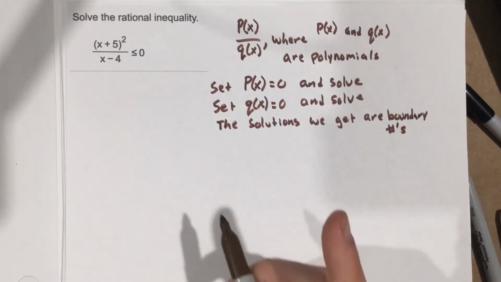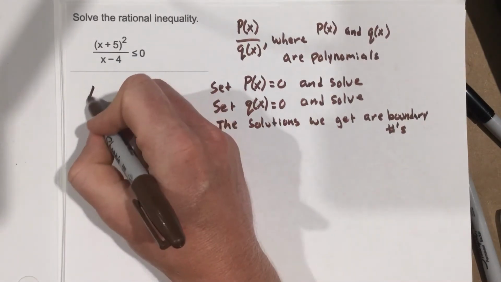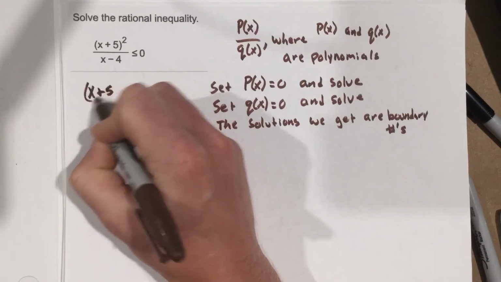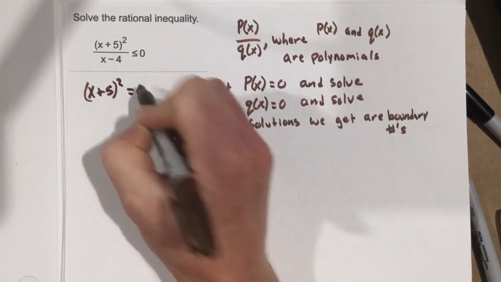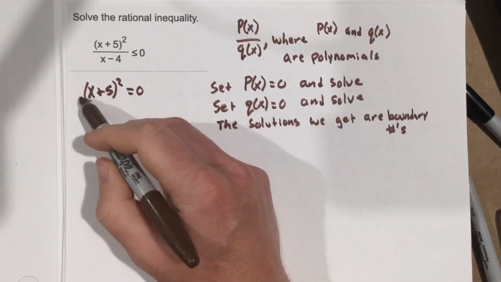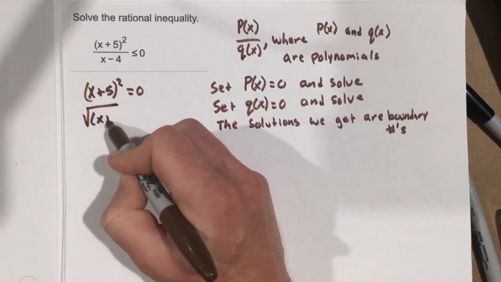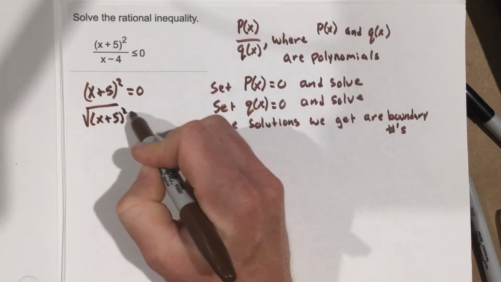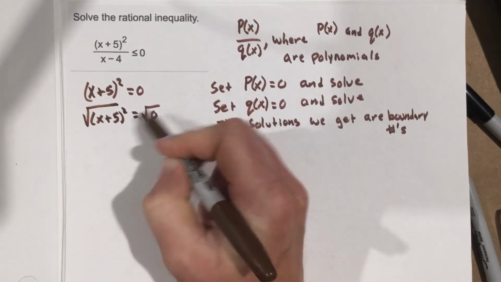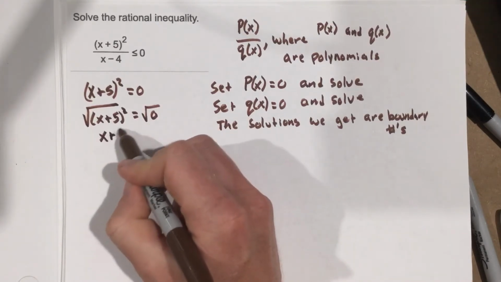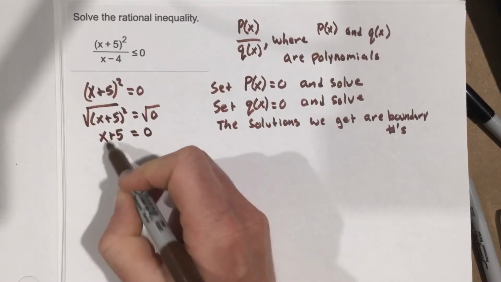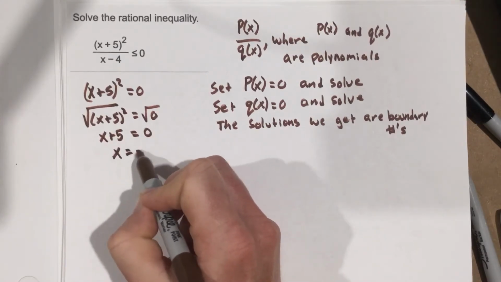Boundary numbers meaning basically like the roots, all right? So here's what we're going to do first. We're going to say x plus 5 squared equals 0. We're going to solve this by square rooting each side, so we get the square root of x plus 5 squared equals the square root of 0. So that just gives you x plus 5 equals 0. Subtract the 5, we get x equals negative 5.